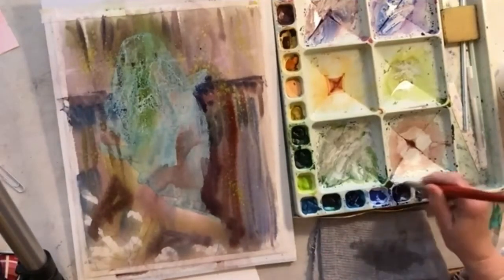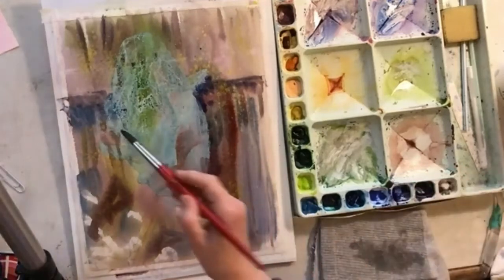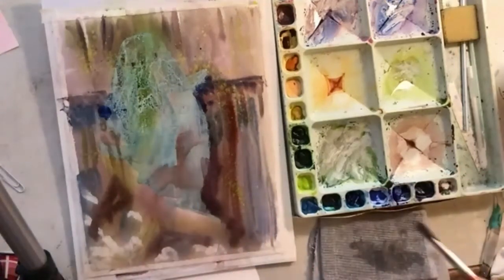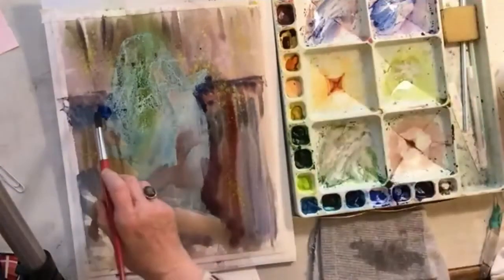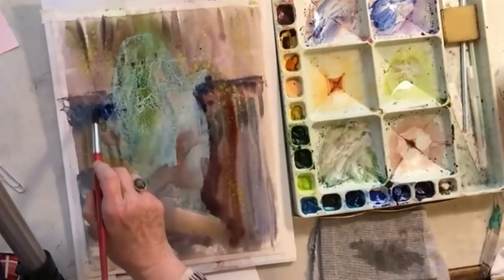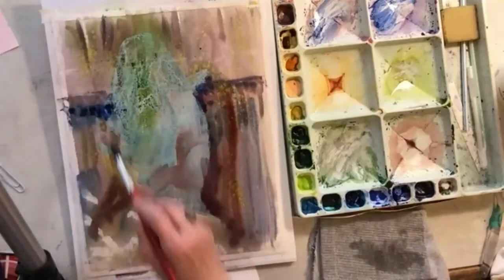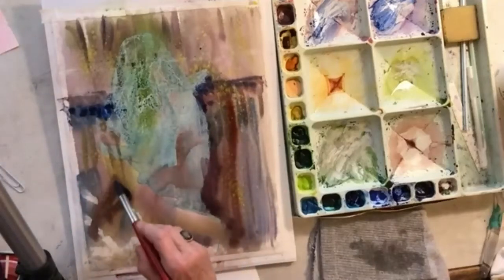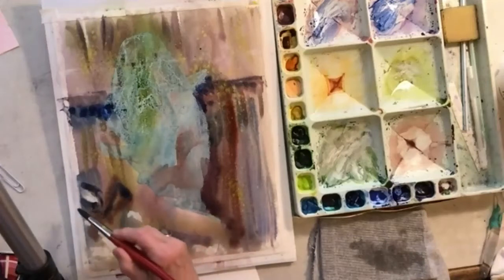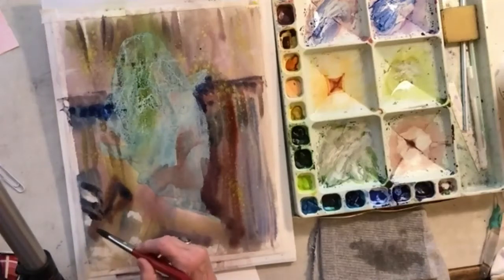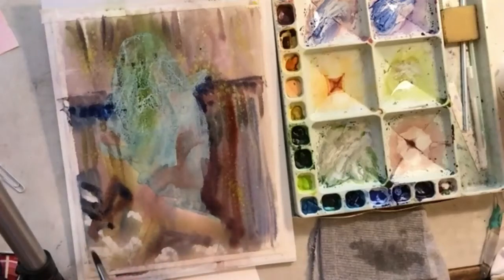Just looking at this, wondering whether I'm dark enough, because my next thing I've got to do is take the hairdryer to this a little bit and dry it, because I have to have it dry before I can take that masking fluid off. I'm going to have some leaves back in here. So I'm just sort of painting around some of them a little bit.